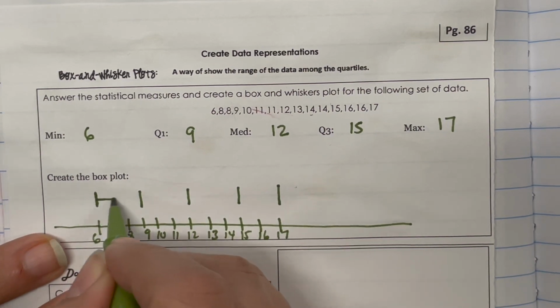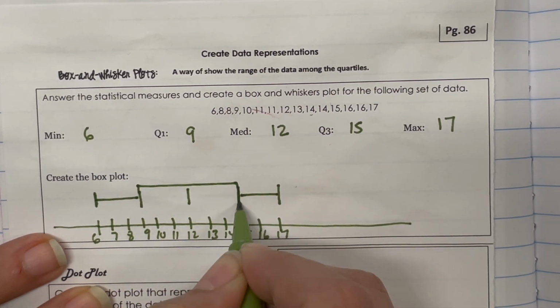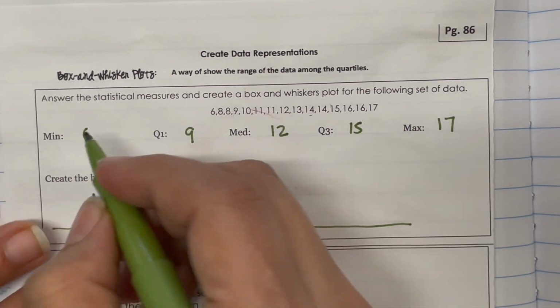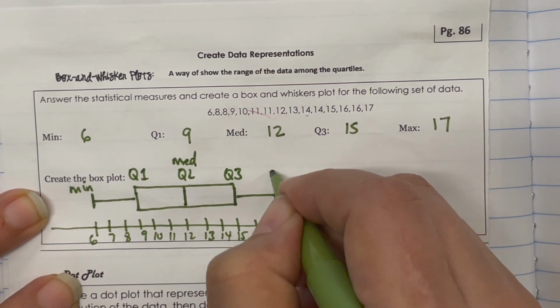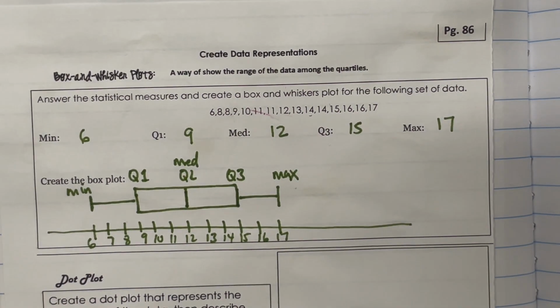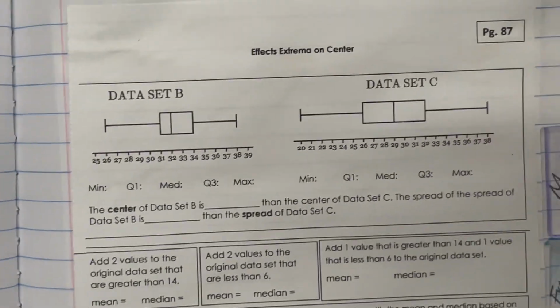And the maximum, put a line. You're going to join the two ends and then draw a box in the middle. Join the two ends and draw a box in the middle. And those 5 points go right in order on each part. So minimum, Q1, Q2, Q3, and your max.